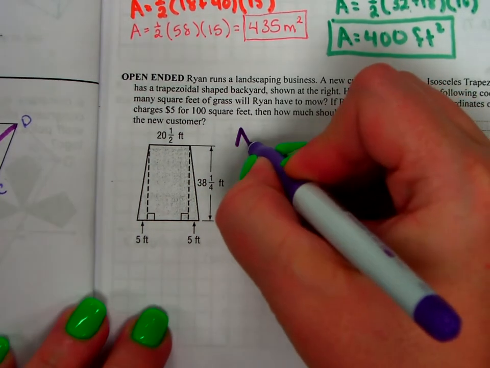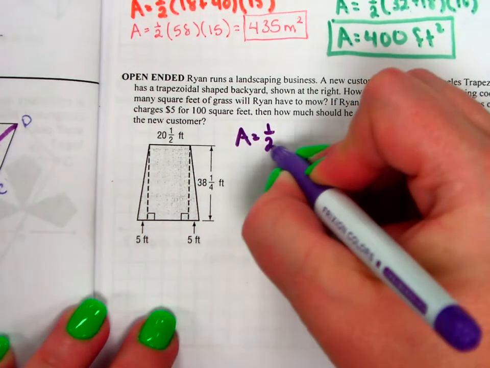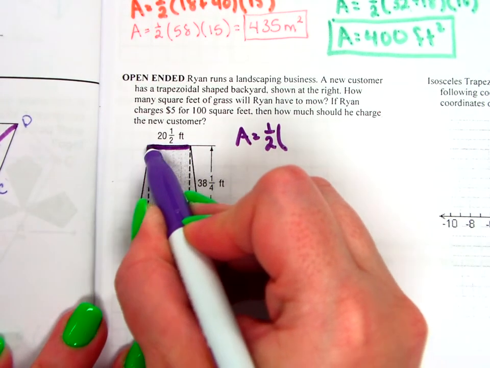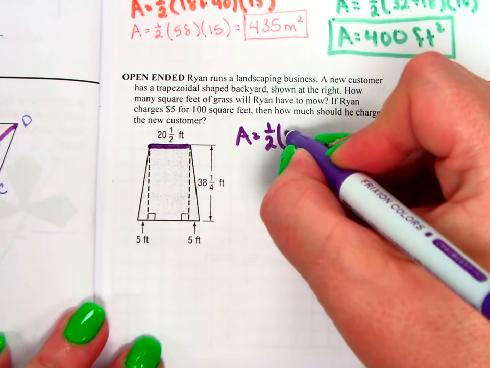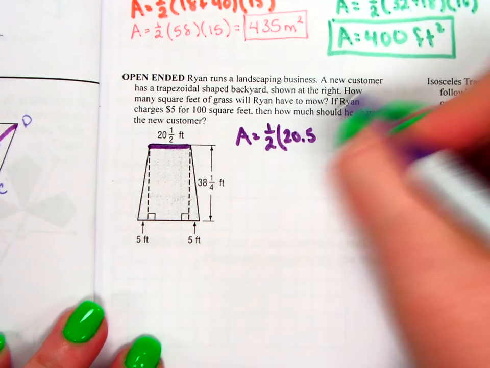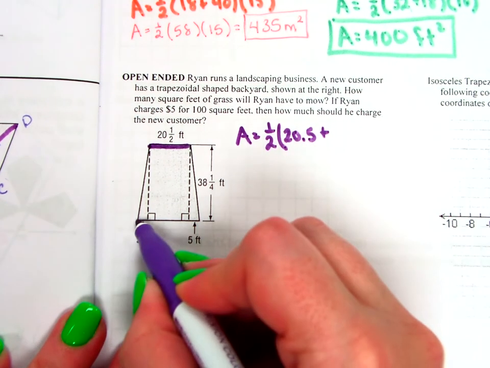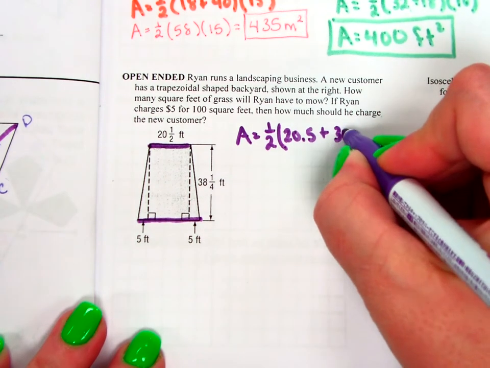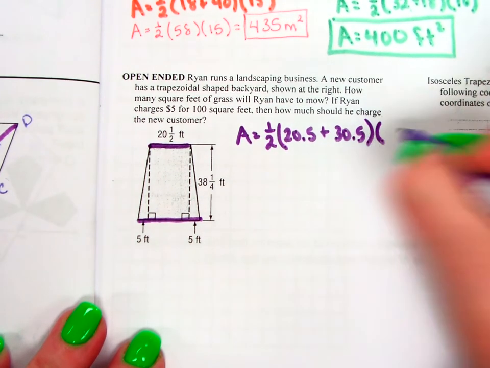Alright, so we're going to need to find the area. Area equals 1/2. What's one of my bases? What's this top base? 20.5. Plus, what's the bottom base? 30.5.